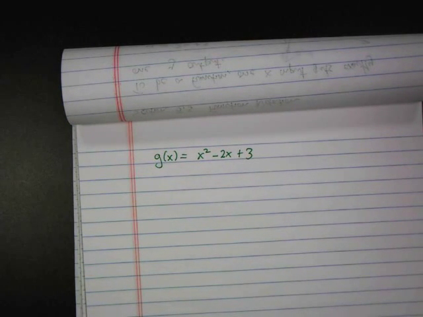G of x equals x squared minus 2x plus 3. Is that a function? No, why not? You have 2 outputs? 2 inputs. Okay, so pick a number that you like for x.